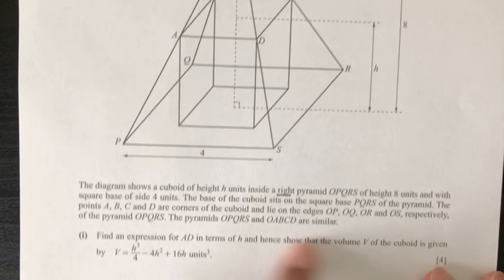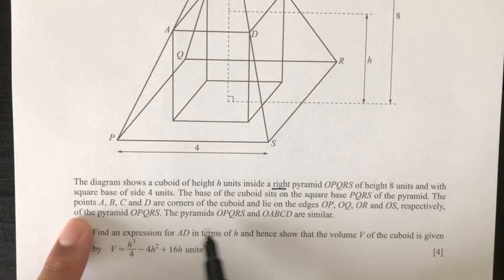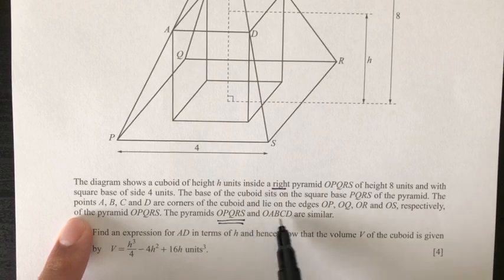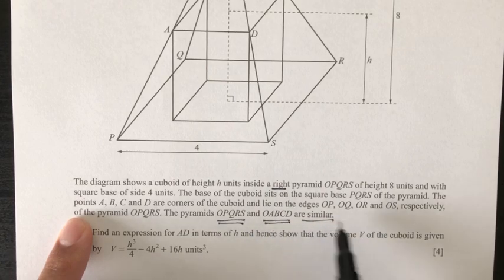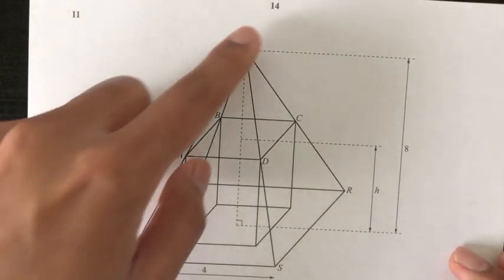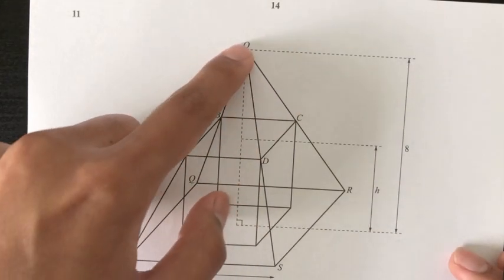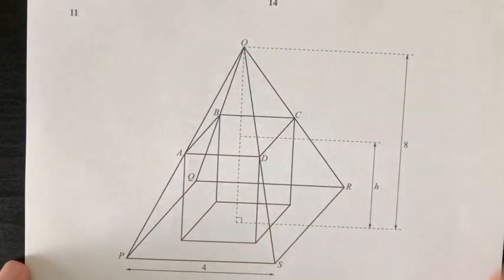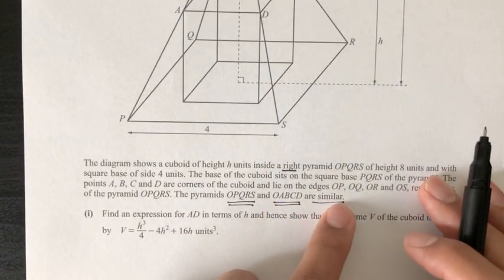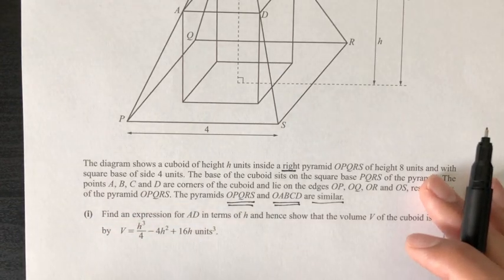Now this is important here. It says the pyramid QRS, and this one are similar. So basically, the big pyramid and the small pyramid are similar. So we have to use this to find our answer for part 1.